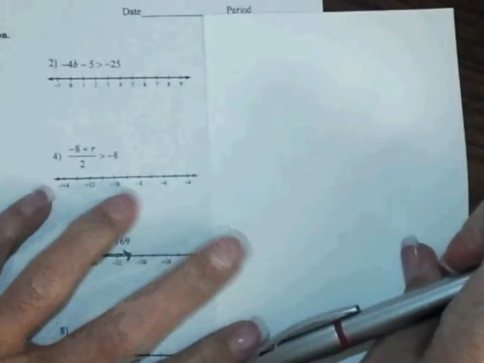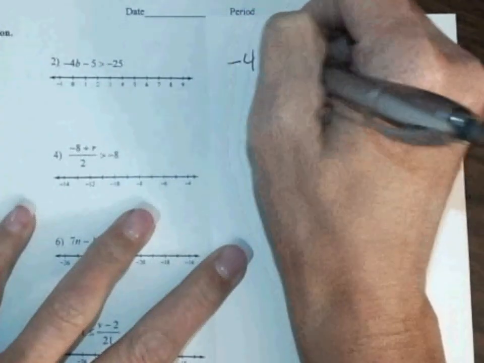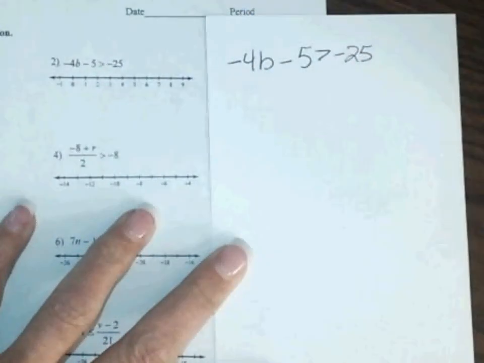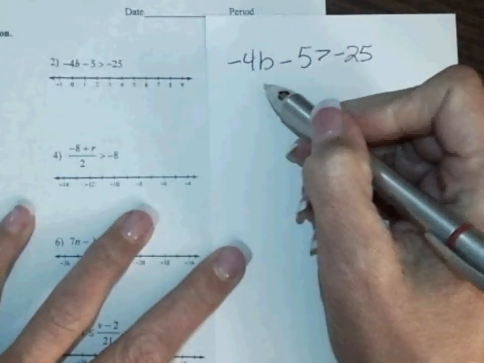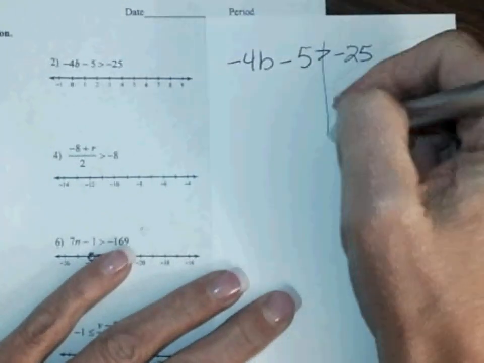Let's do number 2. Negative 4b minus 5 is greater than negative 25. I want to isolate my variable, so I need to get rid of my constant.